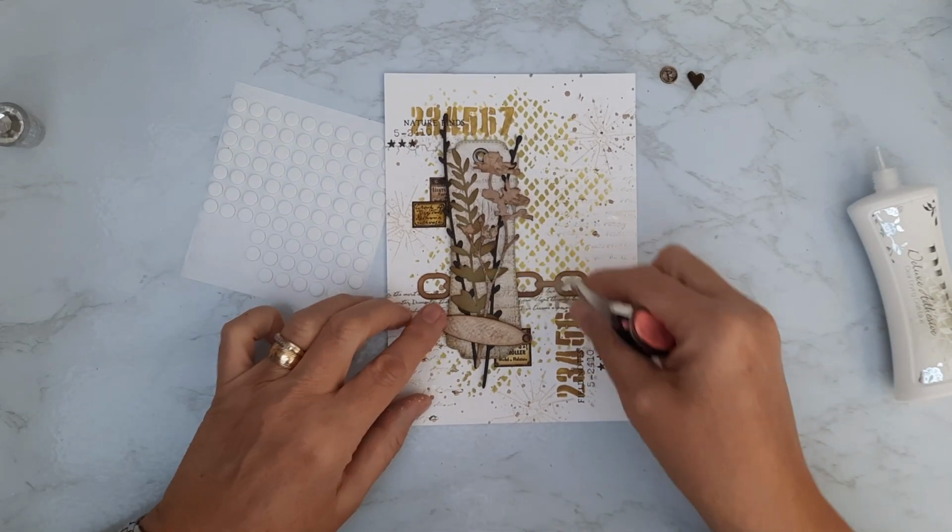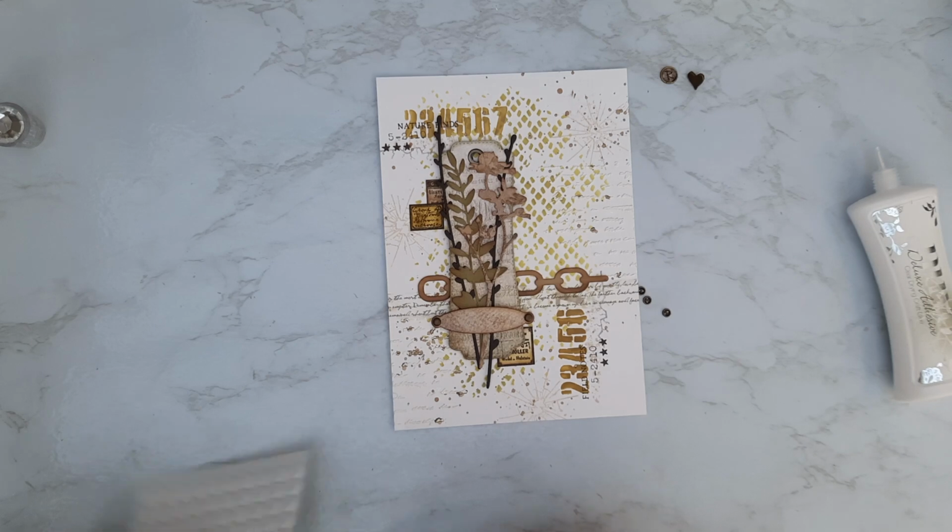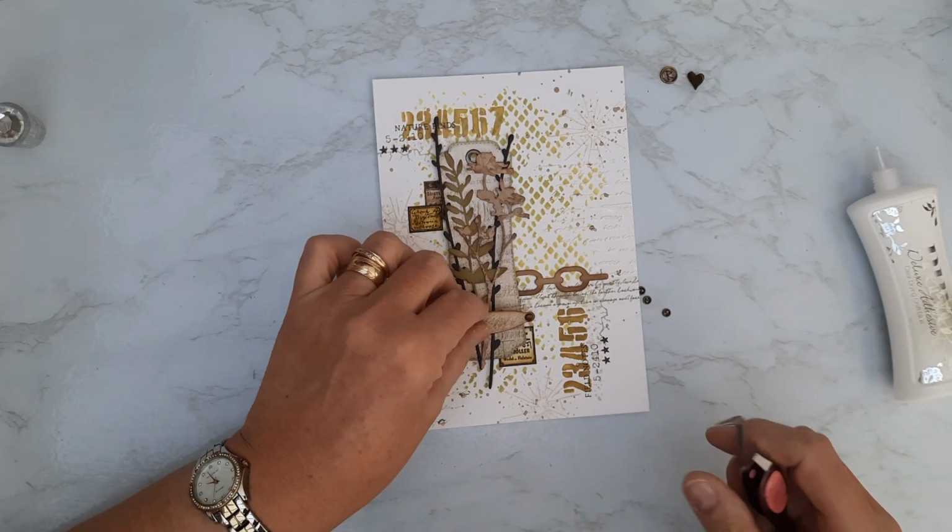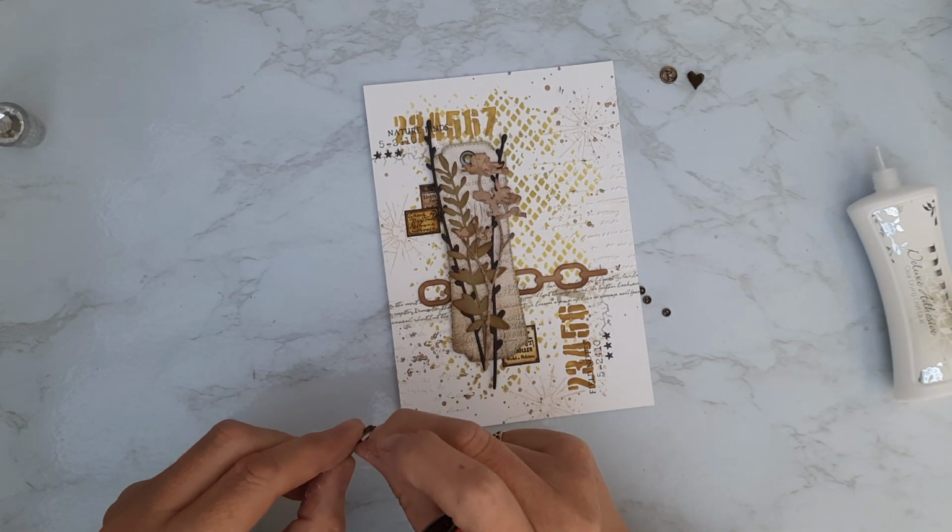And that will span across there then. And I'm also going to use some glue on it as well. So let's just take the backers off.